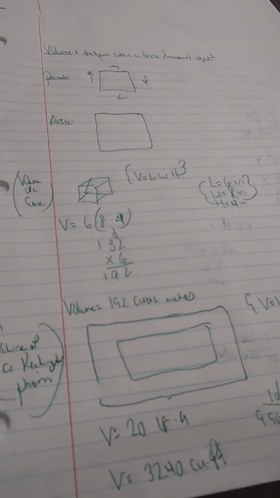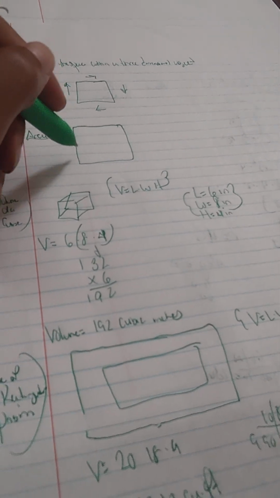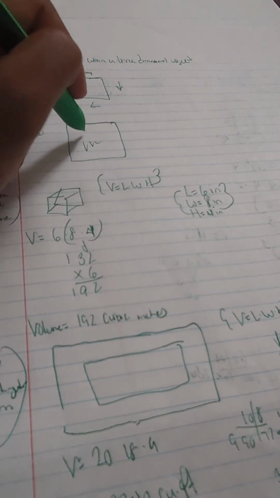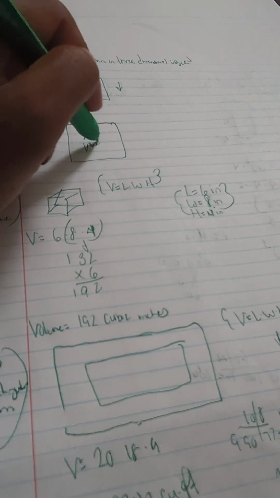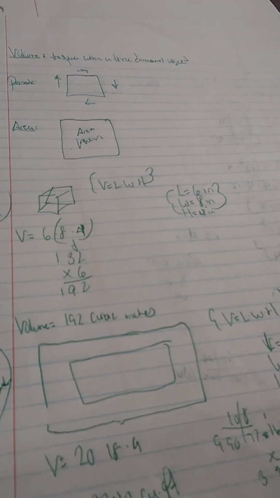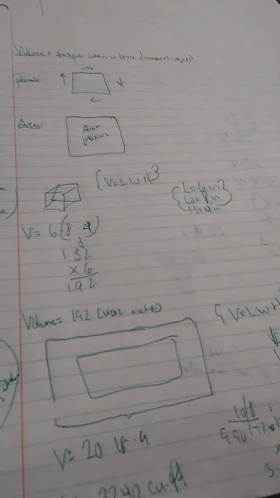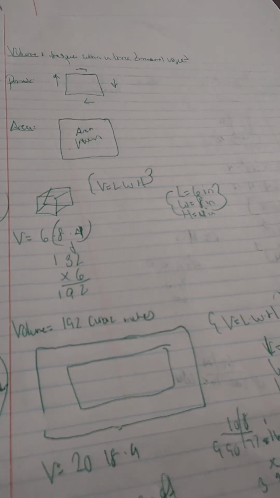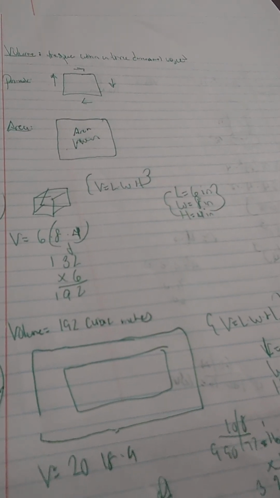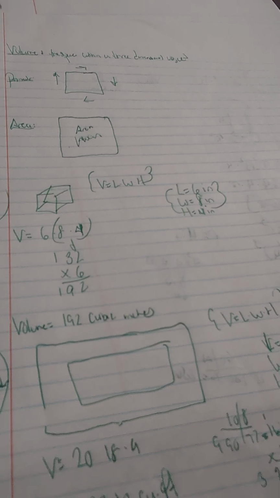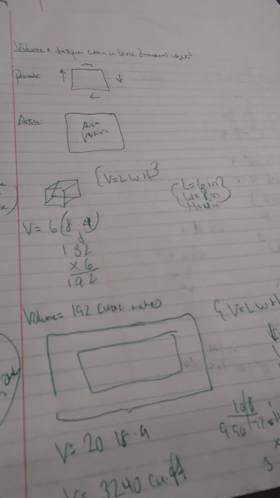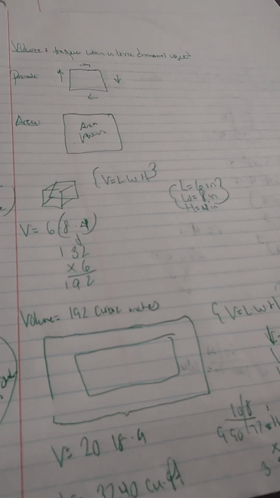The area is the space within the object. This is area. Perimeter and area talk about a two-dimensional flat surface, as opposed to volume, because volume talks about a three-dimensional object, because it includes height.